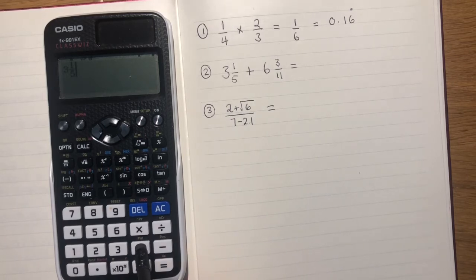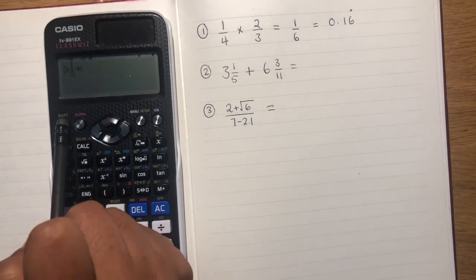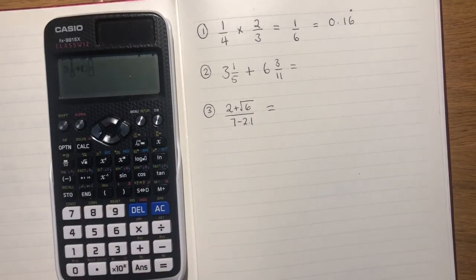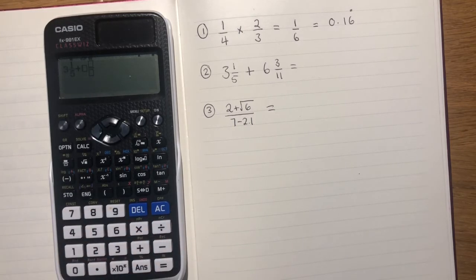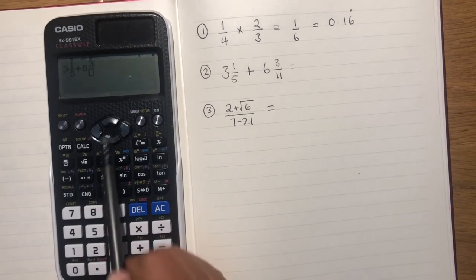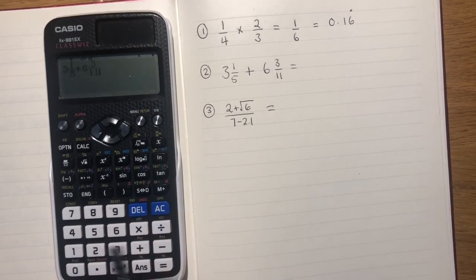Okay, so now I can add that to another mixed number. Make sure you've got the 3 boxes. If you haven't, then you've not pressed the shift correctly. Okay, and now I'm going to add 6, move across for the 3, move down for the 11, and then press equals. And my calculator gives me the answer as a top-heavy fraction.